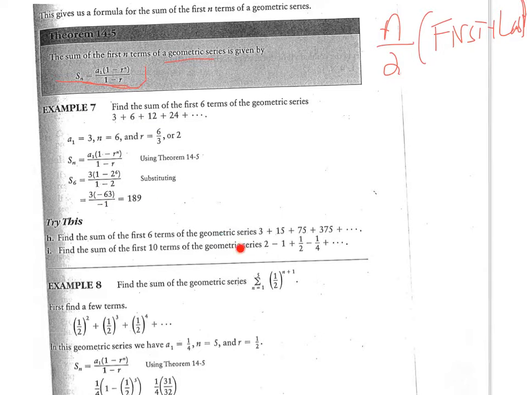So why don't you try to set these up? Stop the video, try to set these up, and then come back and watch what I'm going to do with them. Okay, so for 8, I see that the first term is 3, so a sub 1 equals 3, just like the other one. My common ratio is going to be 15 divided by 3, which is 5, and if I check, 75 divided by 15 is also 5, so that is the common ratio.